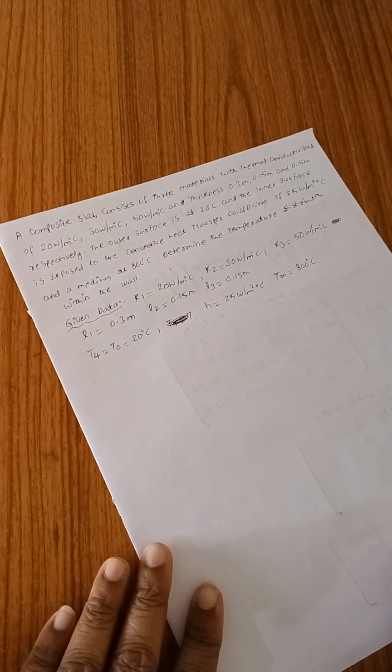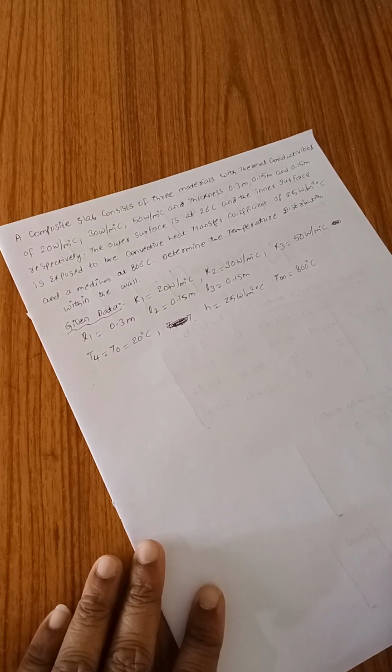Hello everyone, welcome to this class on finite element analysis, and in this class let's solve another problem on composite wall heat transfer, that is to determine the nodal temperature distribution.